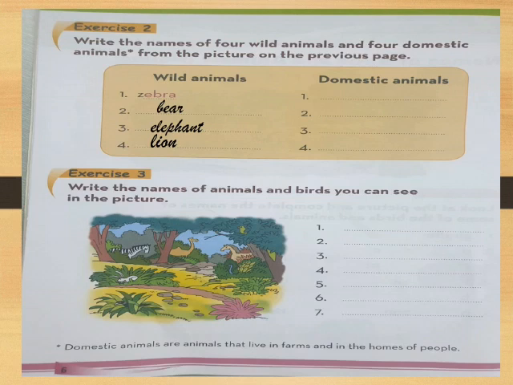The second part is domestic animals. Domestic animals are those animals which help us and are kept in farms or even in our house by making them a special house. So let's see which are the domestic animals that are helpful to us. We can see a cow. It gives us milk. So write down C-O-W, cow.